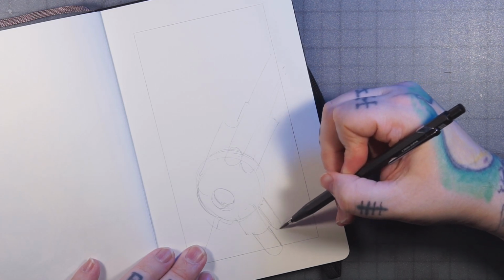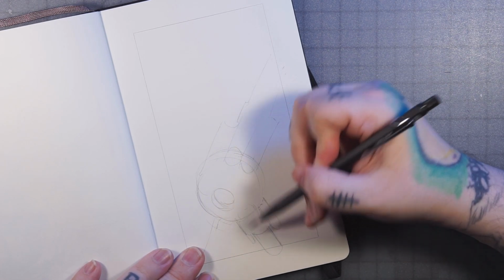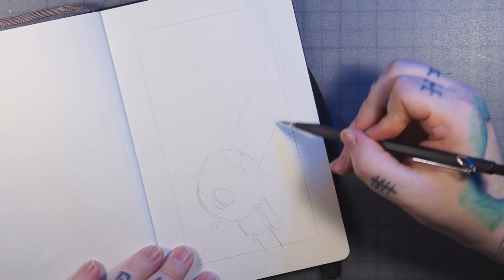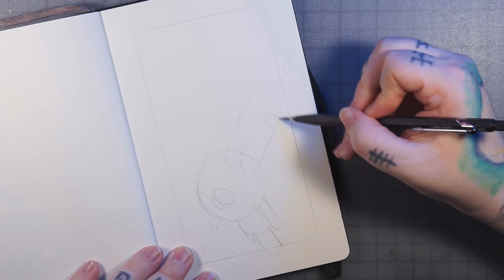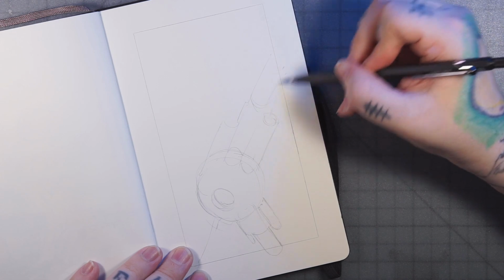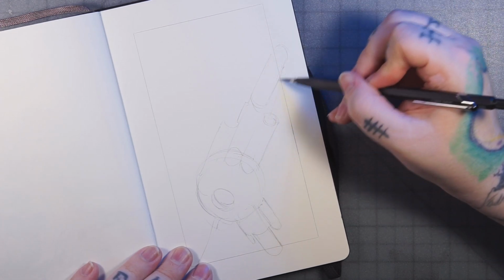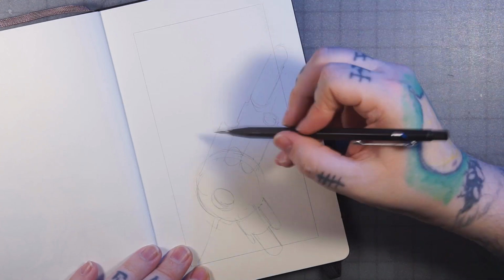You can just draw whatever kind of shapes come out naturally, I think, is the idea. Maybe this has a blunted end to it.